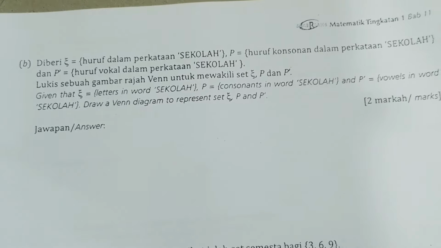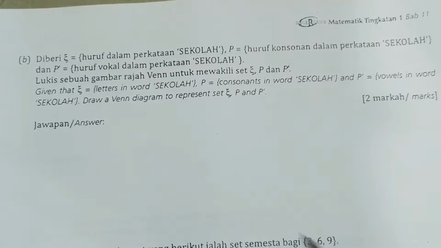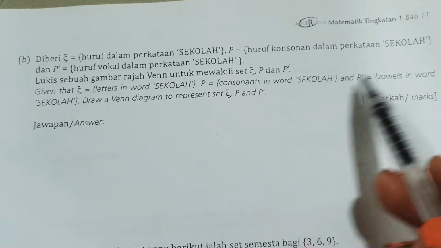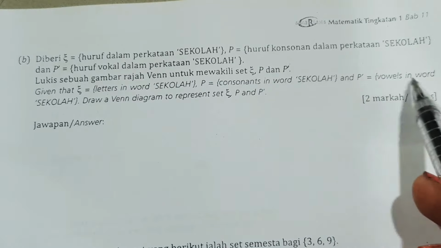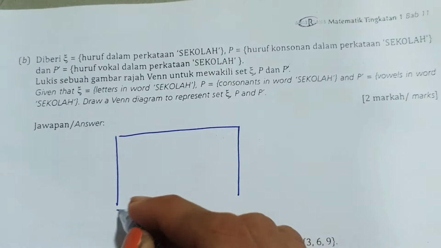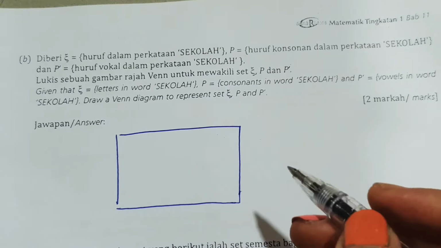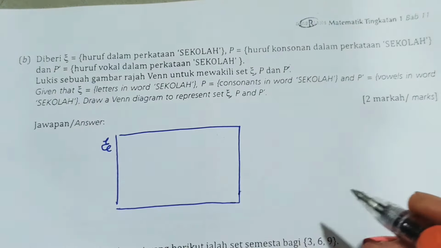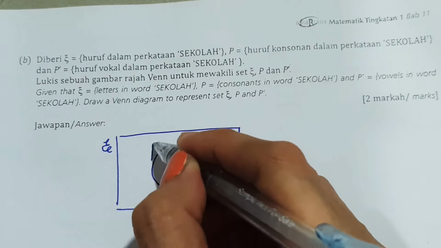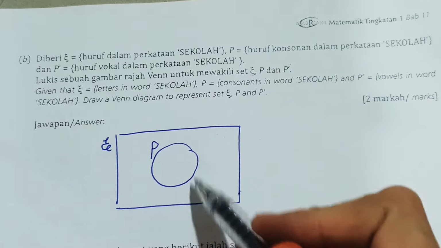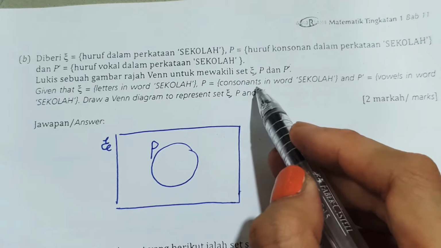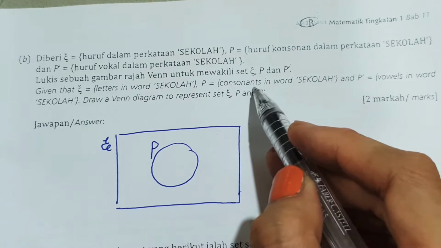this one, B. We have a universal set: letters in the word sekolah. P are the consonants in the word sekolah, and P prime are the vowels in the word sekolah. So we have to draw a Venn diagram. Normally the universal set would use a rectangle and the label outside the diagram. And this is the P. This circle represents P. Therefore, outside will be P prime, not P. So P are the consonants, all the letters except A, E, I, O, U.